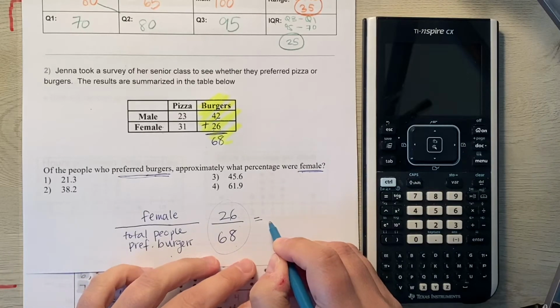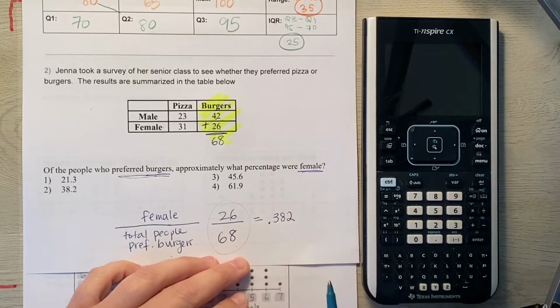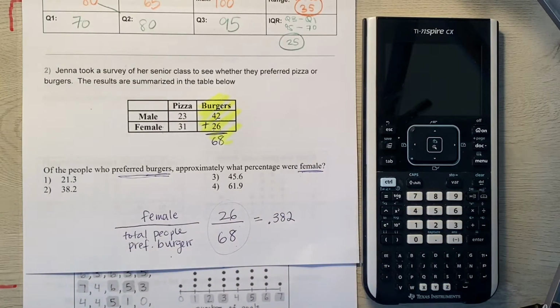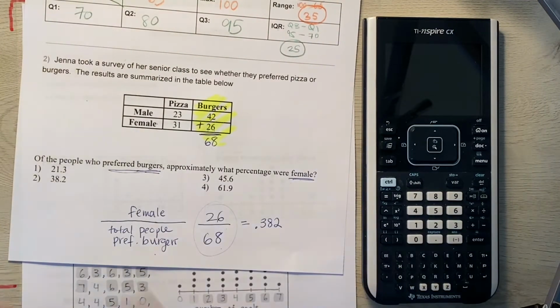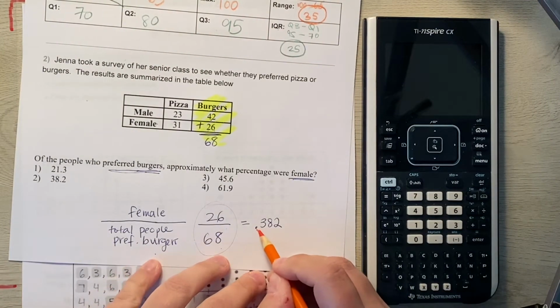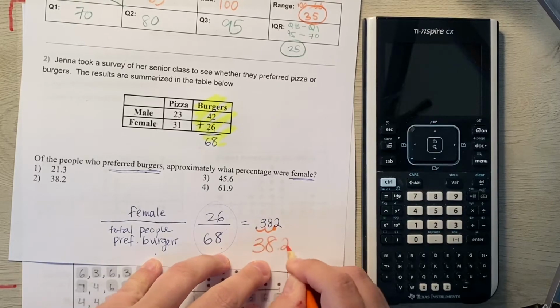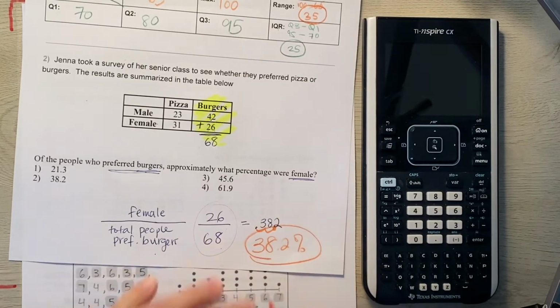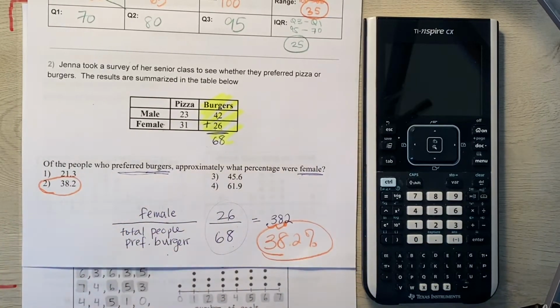And that would give you 0.382. And then we want to convert that into a percent. Take the decimal, move it 2 places. The percent is 38.2%, which actually is choice 2.